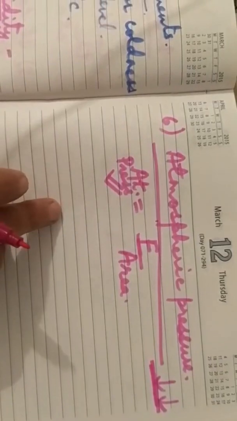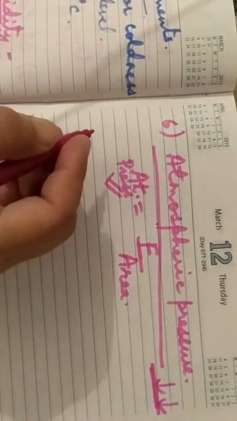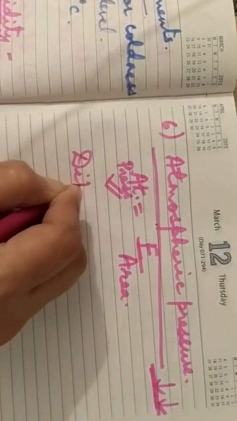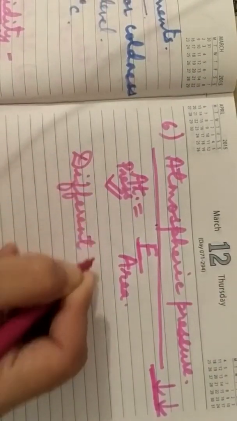Now we will know about the different climates in India. What are the different climates in India?